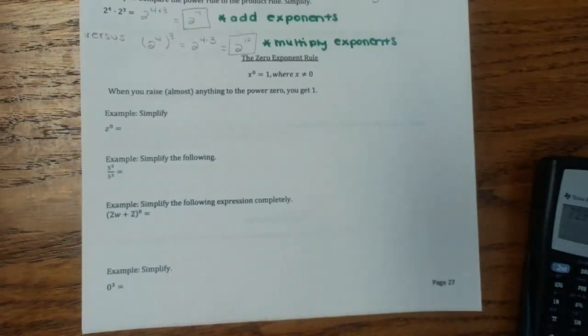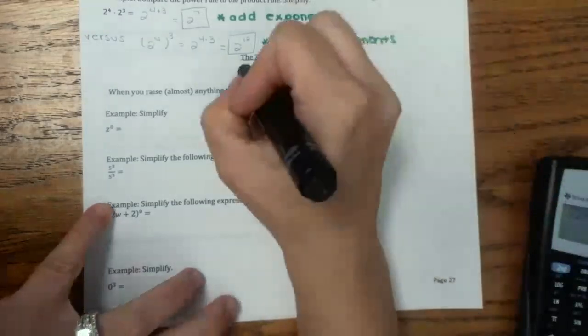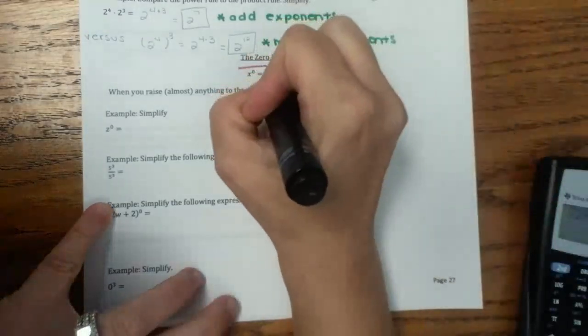So next, this is my favorite thing of this whole class, the zero exponent rule. So it's saying x to the 0 power, or anything to the 0 power, is 1. So when you raise almost anything to the 0 power, you get 1.